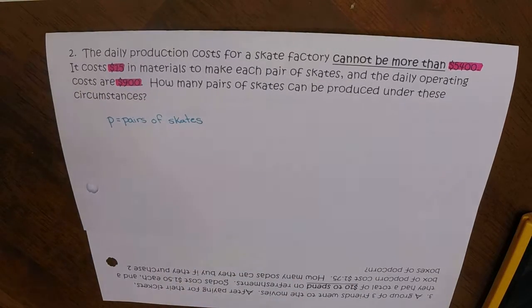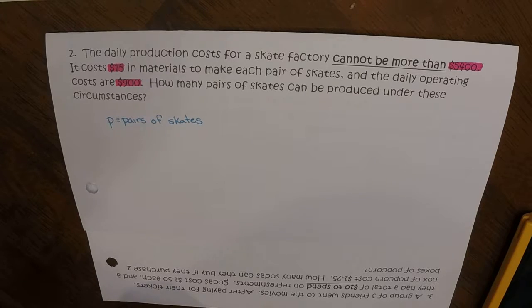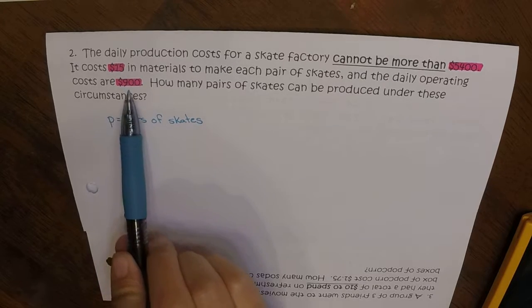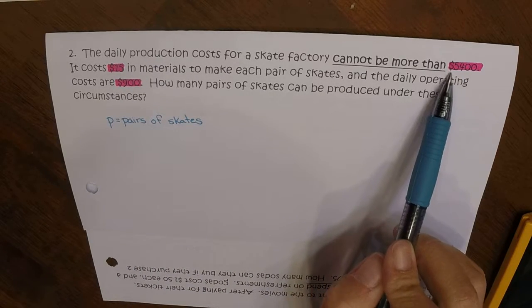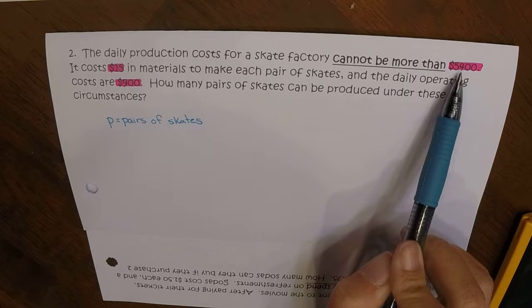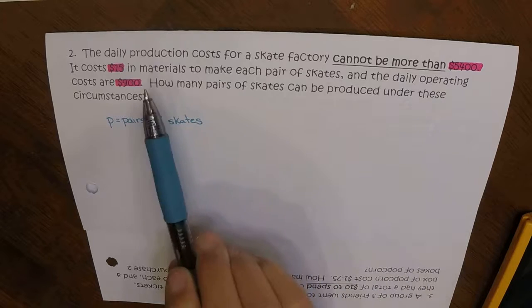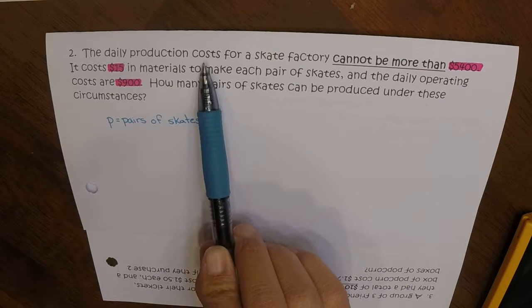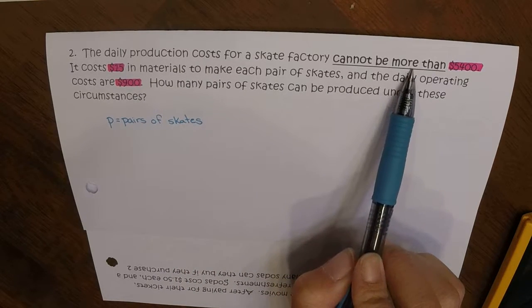Okay. Step 2 says to find the answer. So we need to find either the total or the budget or what they're trying to earn. But in this case, it's kind of easiest if you find the largest number, 15, 900 and 5,400, this is kind of the largest number. So in general, this is going to be our budget. It said the daily production cost cannot be more than.